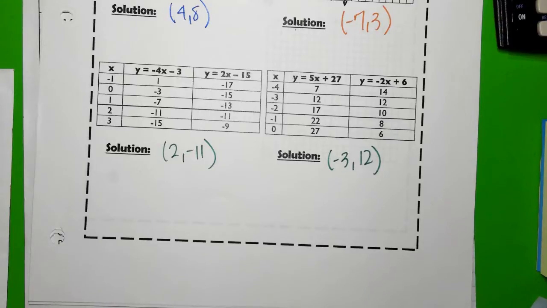I have a question. Can you have more than one solution? Yes. We're going to talk about that. It's just something that we're going to discover in a little while.